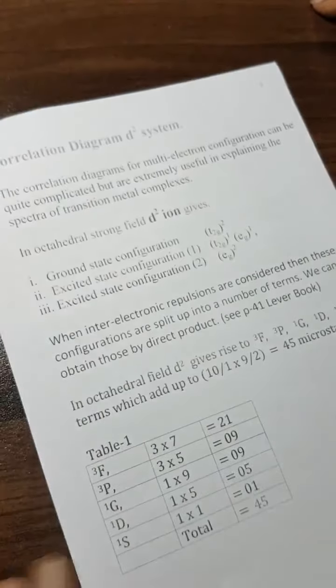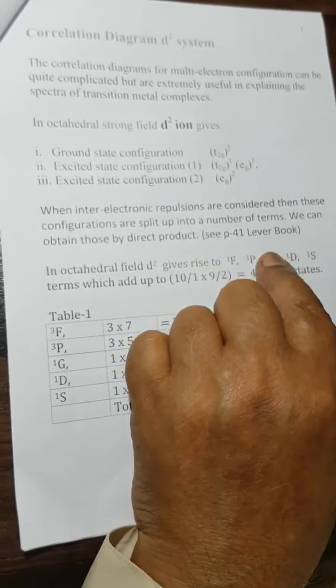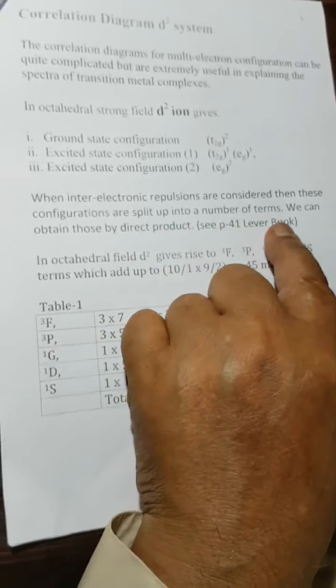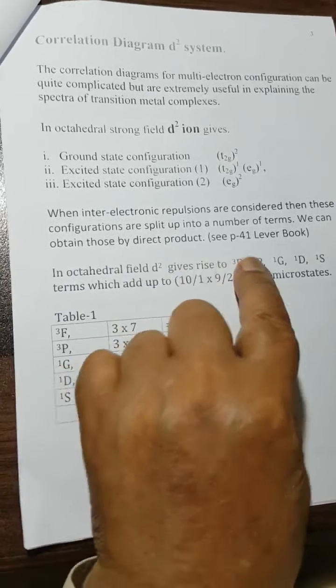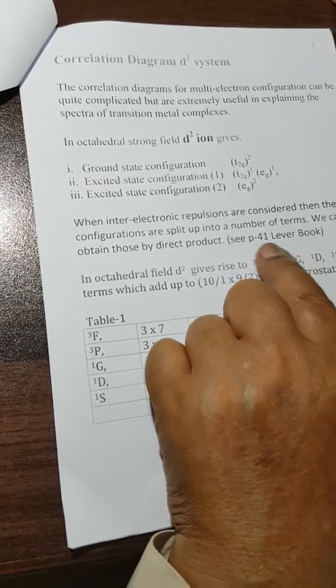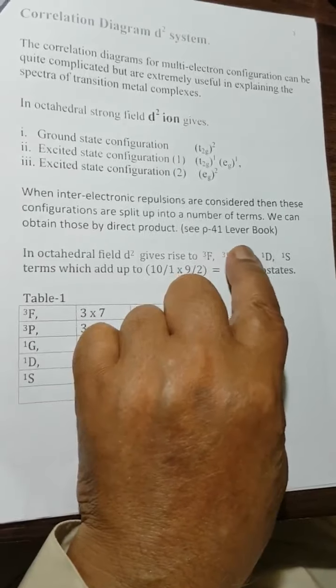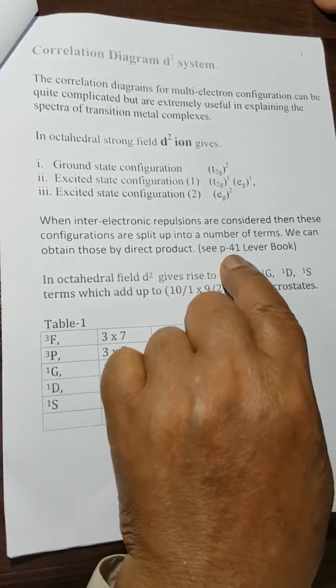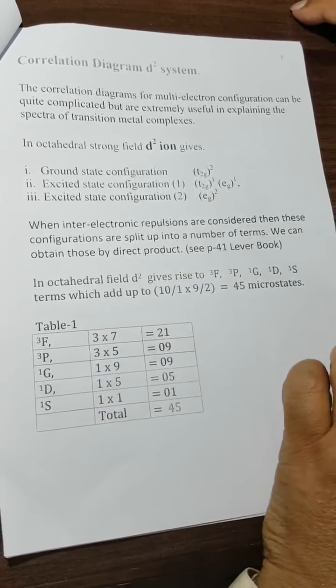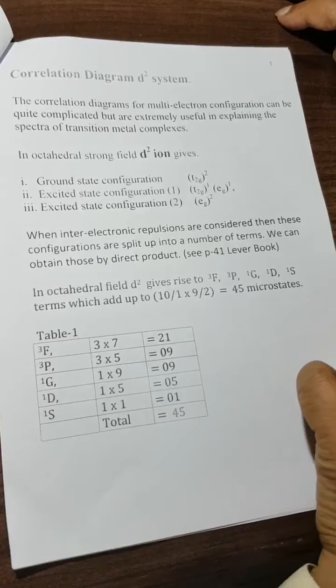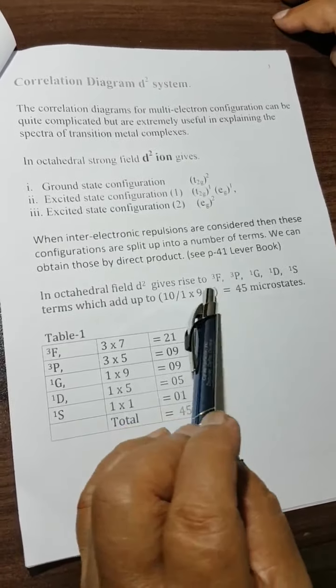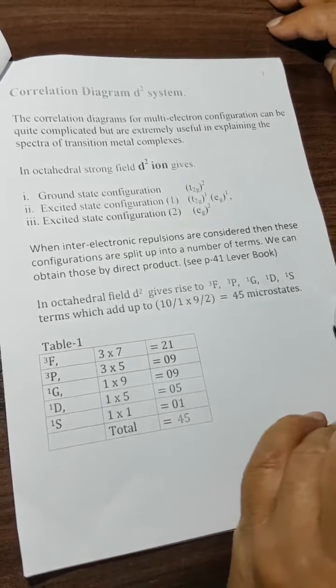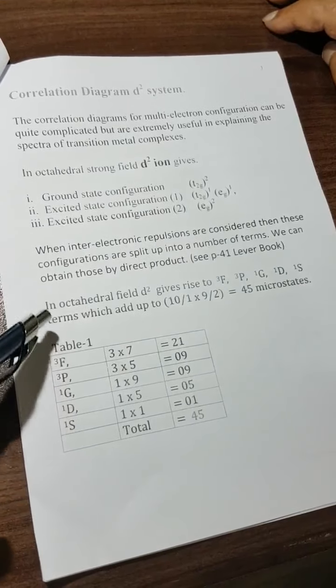When inter-electronic repulsions are considered, these configurations split up into a number of terms. We can obtain those by direct product, as in the ABP Lever book; I gave it in your examination also, and it is covered in lecture 9. In octahedral field, D2 gives these states, which you have already derived and know well.